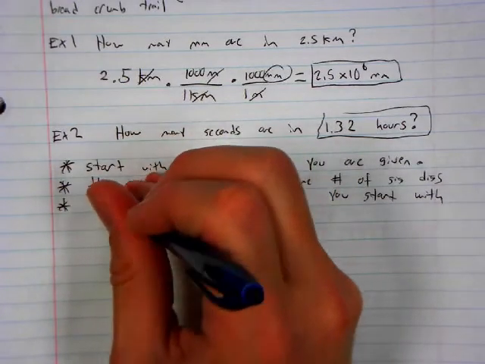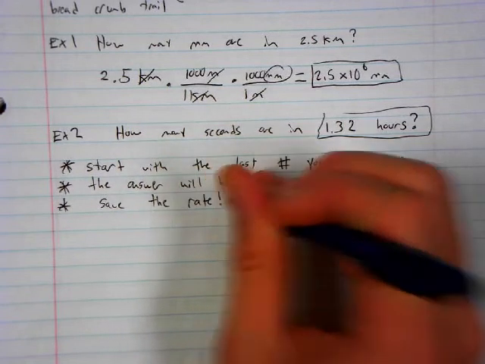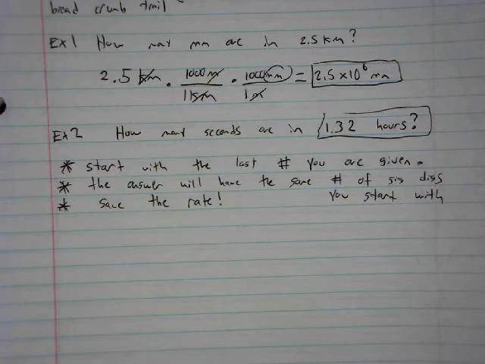Then I also like to say save the rate. So if you're given a rate in the problem, save it. It's like save the date, but save the rate.